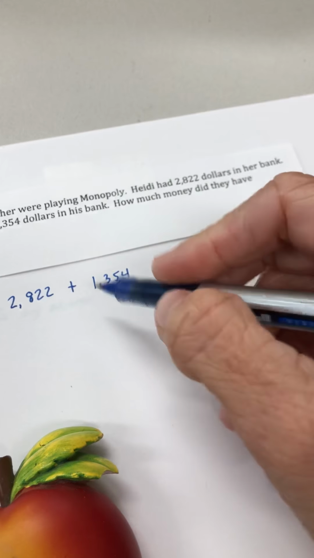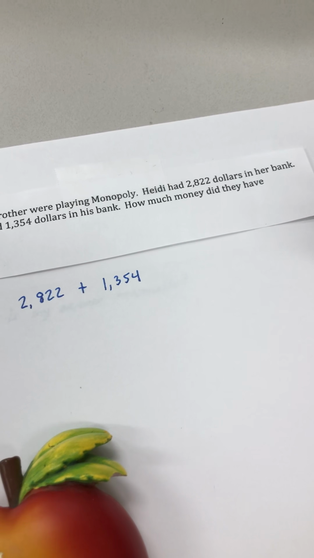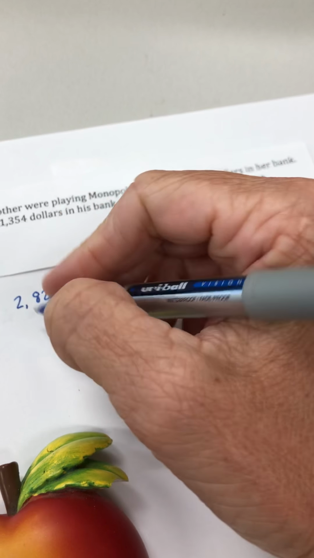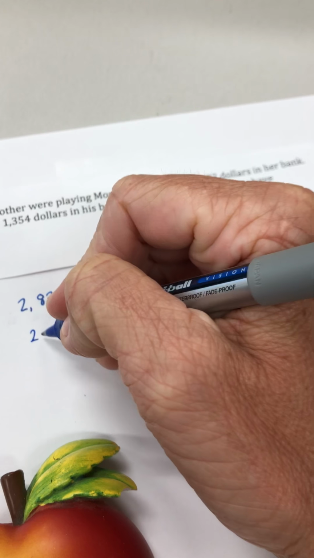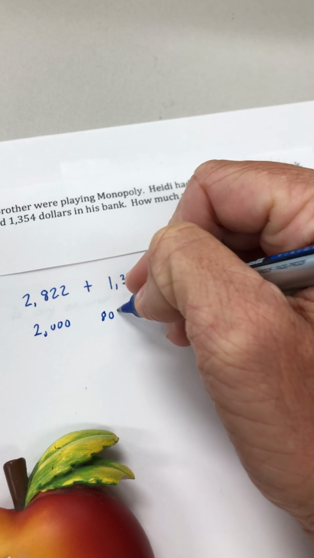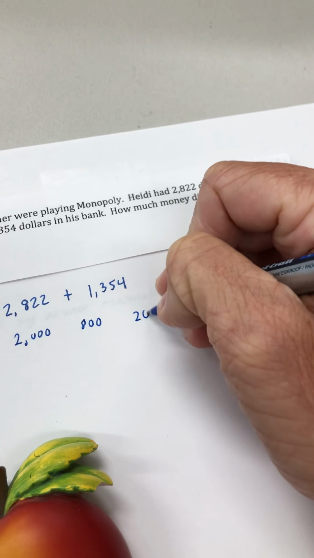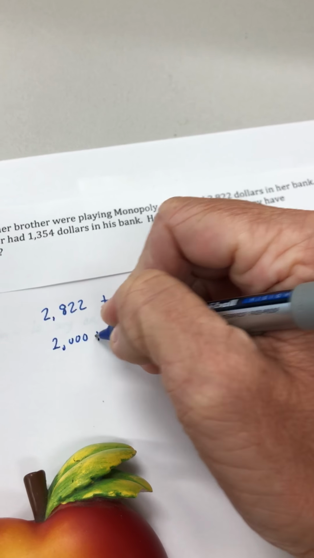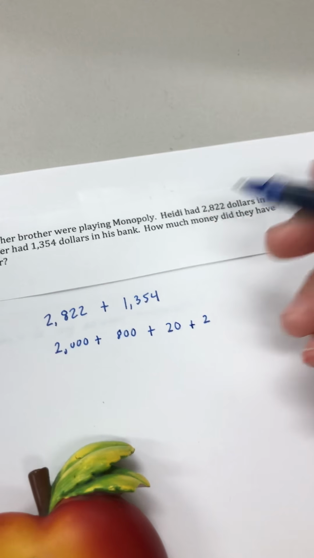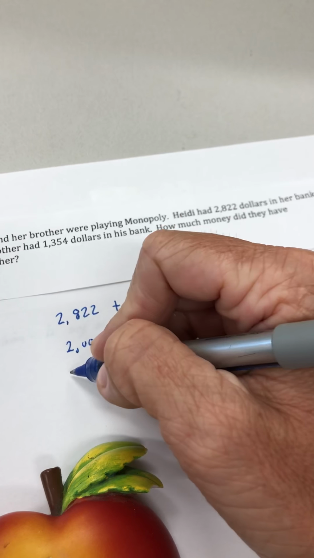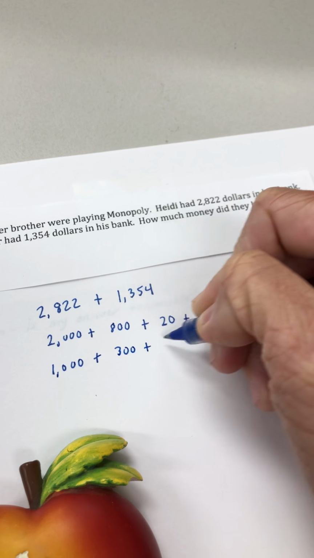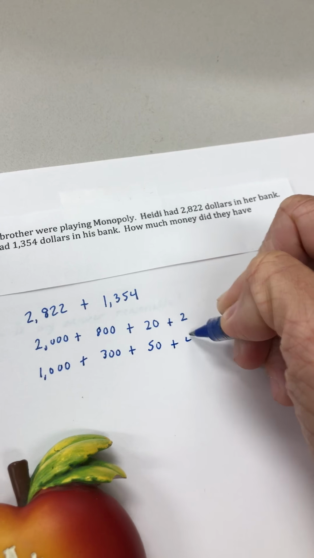If we think about how we would add this, the most logical way is to add it with things that are like it. So we're going to be looking at this 2,822 and thinking about it in expanded form. So this 2 really means 2,000. The 8 means 800. One of those 2's means 20, and the other one means 2. So in expanded form, we've got 2,000 plus 800 plus 20 plus 2. Also, we have 1,354. That's 1,000 plus 300 plus 50 plus 4.